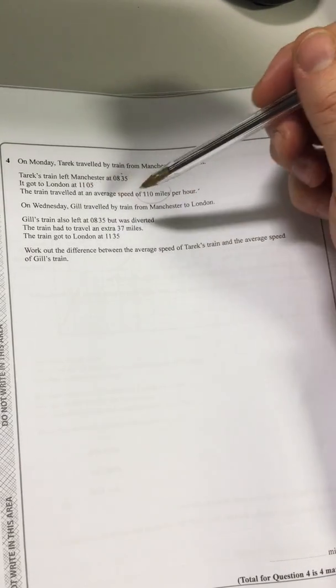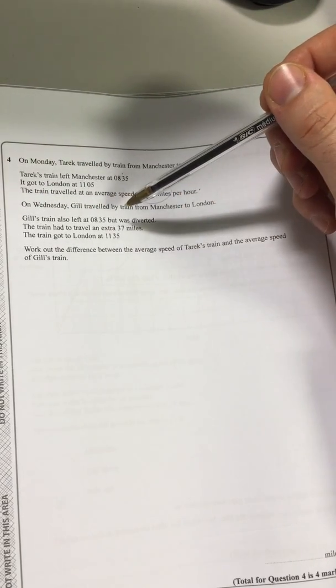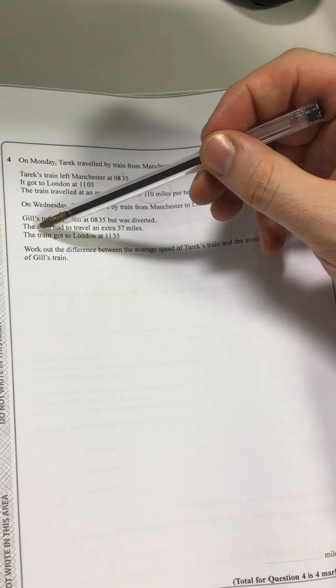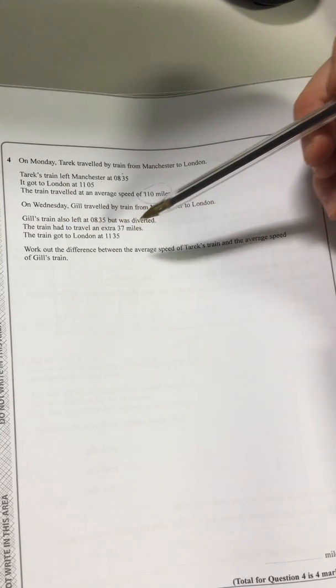On Wednesday, Gill travelled by train from Manchester to London. Gill's train also left at 8:35 but was diverted, so he had a bit of a bump in the journey there. The train had to travel an extra 37 miles. The train got to London at 11:35.